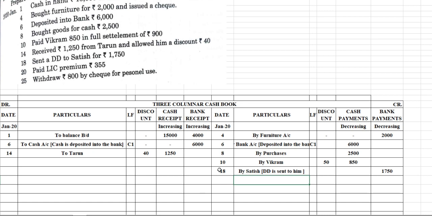Okay, next, paid LIC premium 355. Paid LIC premium 355 means we have paid a LIC premium on 20th. LIC premium paid how much? 355 rupees. Why are we taking this in the cash column, not in the bank column? Because they have not said it is a bank payment.